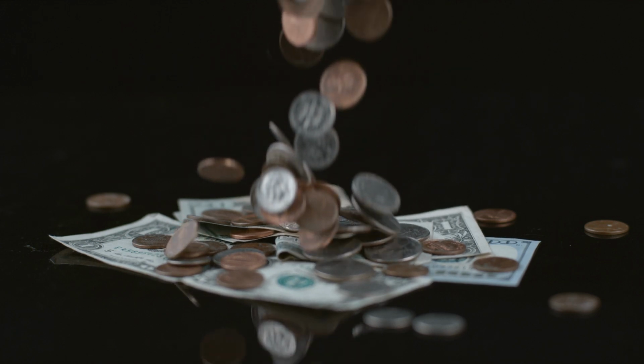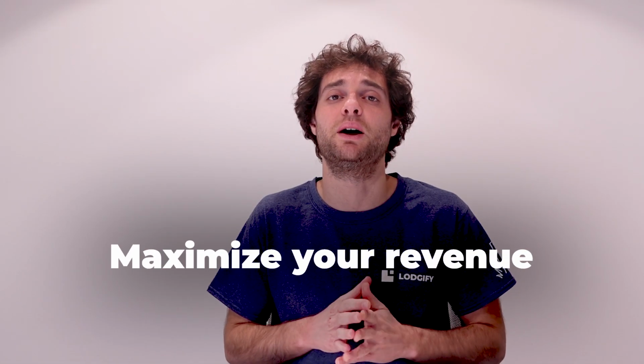So you obviously want to get your rates right. Have them too low and you will miss out on revenue. And if you have them too high, well, then you will drive potential customers away. So let's have a look at some of the things that you can do and optimize to make sure that you get the best rates for your vacation rental and maximize your revenue.